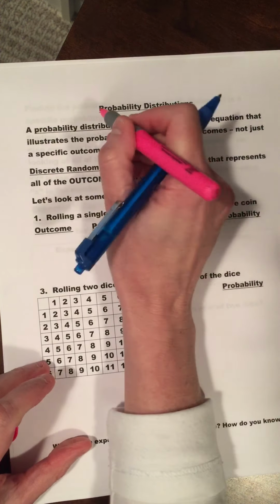So, what have we discovered on this first page of our note? We have discovered that a probability distribution is a chart, a table in which all of the outcomes are listed as well as their associated probabilities. And a probability distribution can sometimes help us determine what we would expect to occur from playing this little game. Okay, let's flip when you're ready, please.